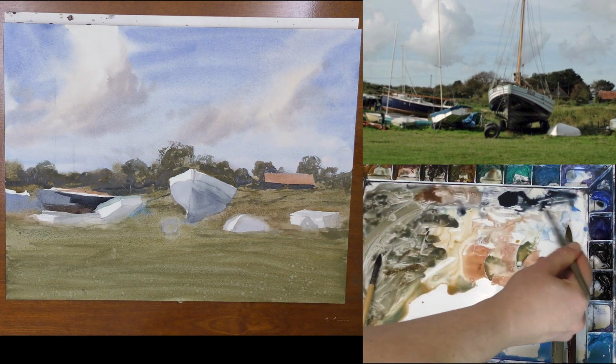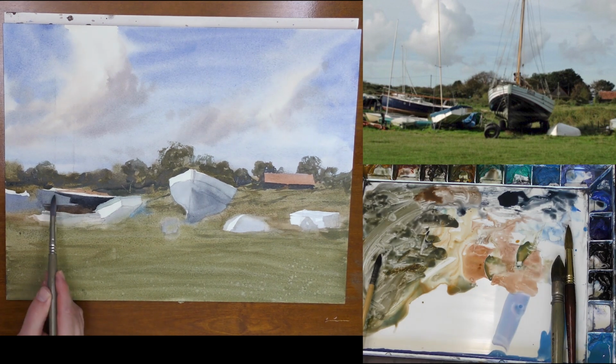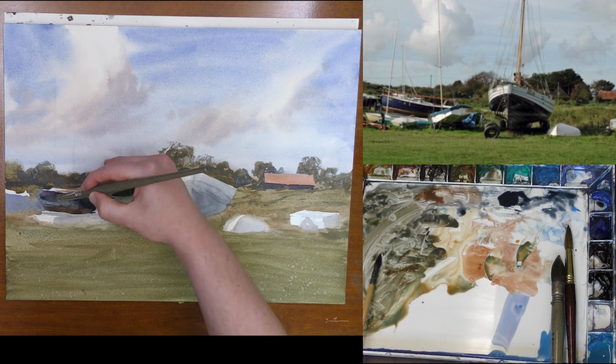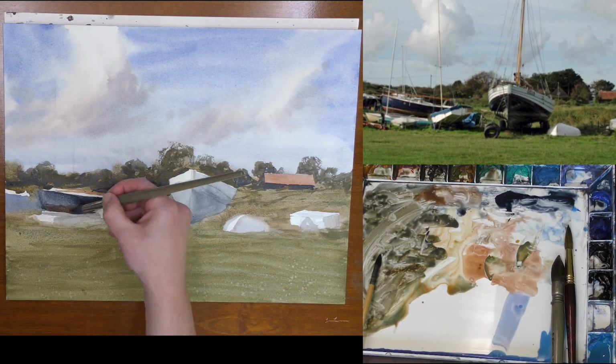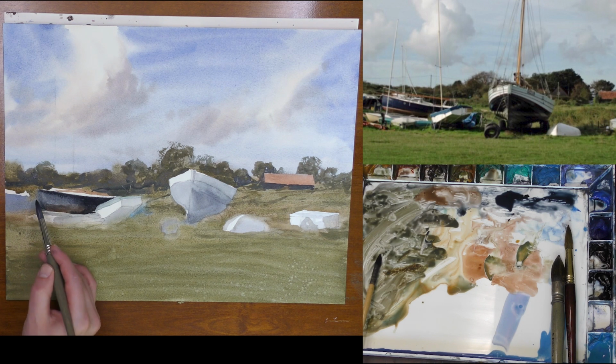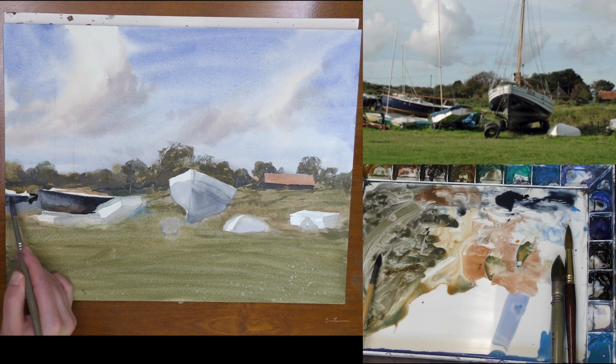I'm going to take a damp brush, maybe just a little bit of paint on it, of the same blue color. And let's go ahead and soften that edge. And I'm just kind of abstractly painting a few of the darks that I see over here. Run that right off the page.